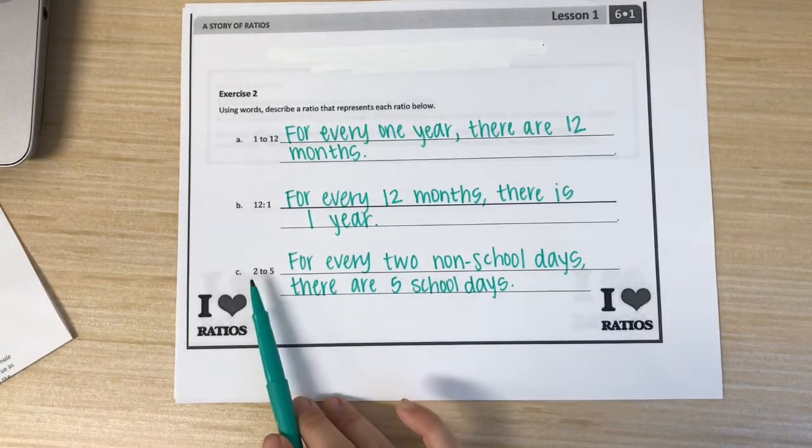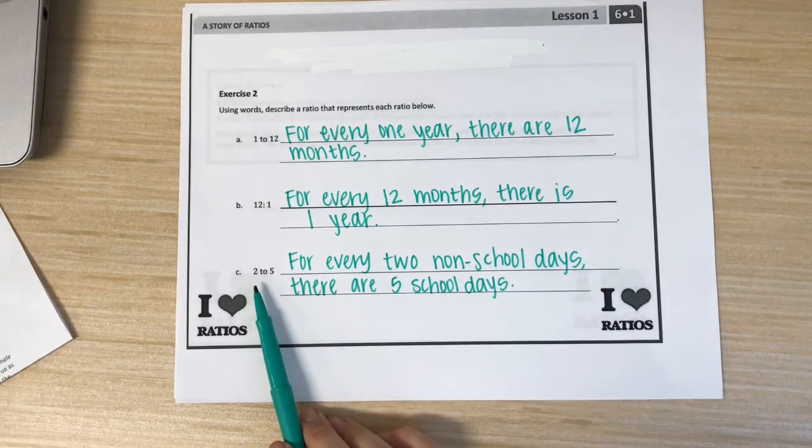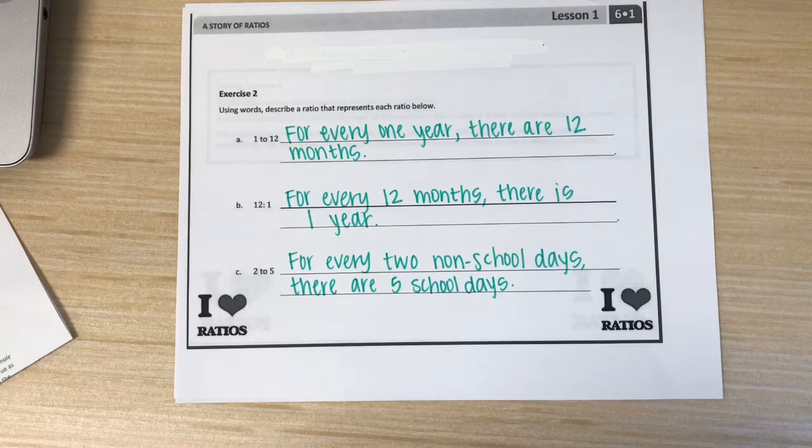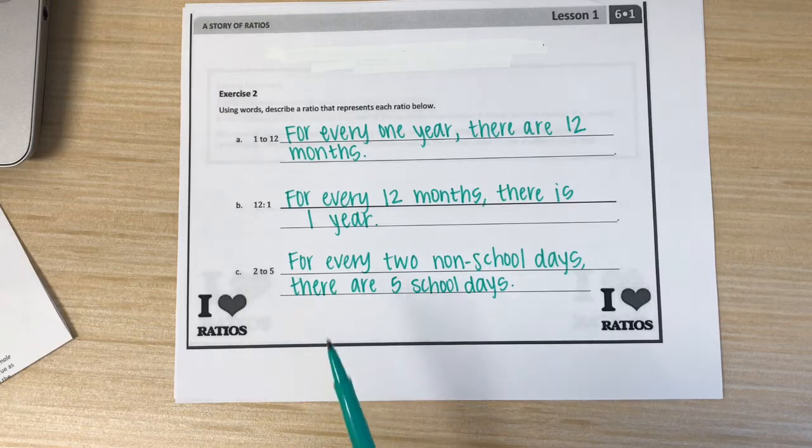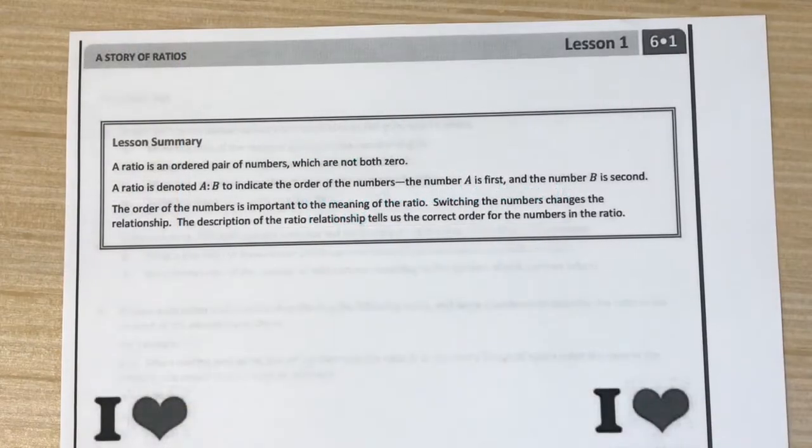So when they're giving me the words and I'm writing down the ratio, or when they're giving me the ratio and I'm writing down the relationship, I'm always going to be using the numbers in the same order as they are written. And a summary of this, again, is a ratio. Thinking back to the content goal that I want to understand what a ratio is. A ratio is an ordered pair of numbers, not both 0. So we can't have a 0 to 0 ratio. A ratio is denoted A to B to indicate the order of the numbers. The number A is first and the number B is second.